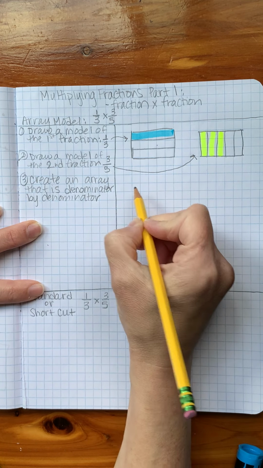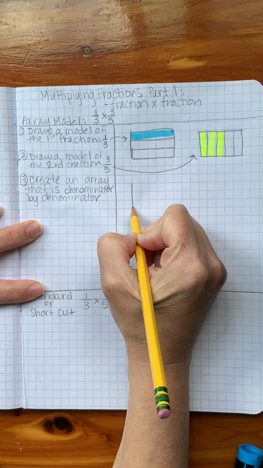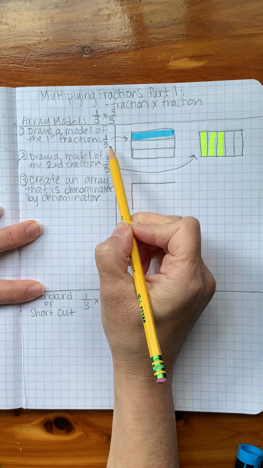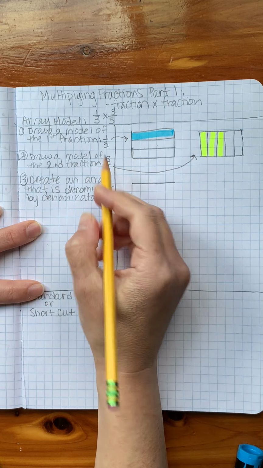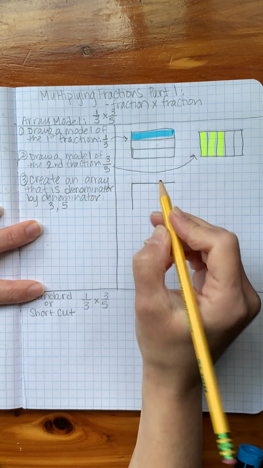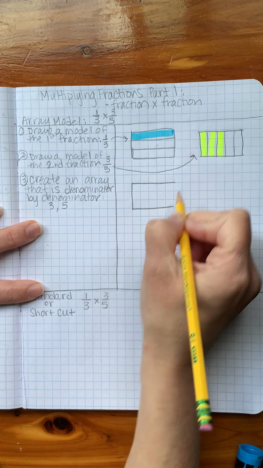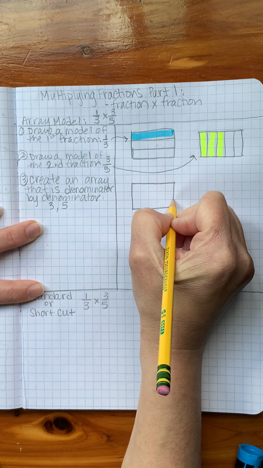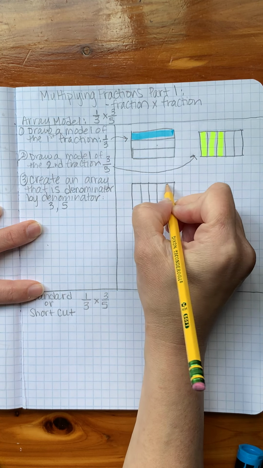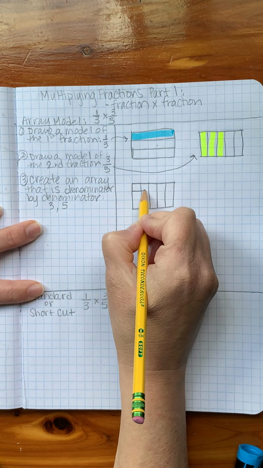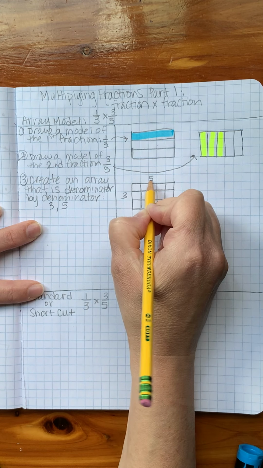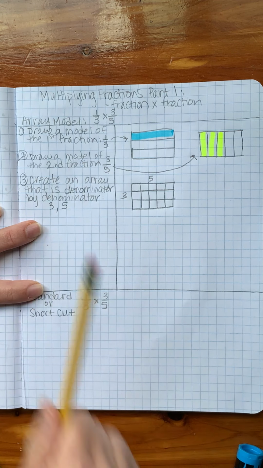That means I'm going to draw a 3 by 5 array, because in this case my denominators are 3 and 5. And there's my array. My array is a 3 by 5 array. Those are my denominators.